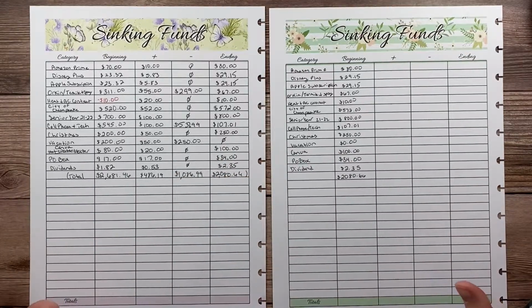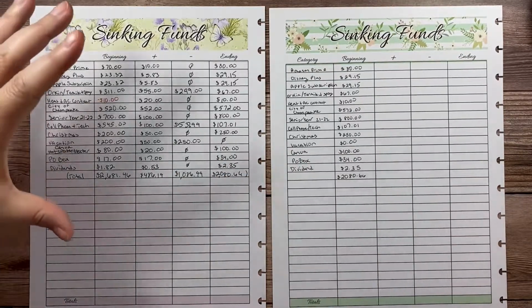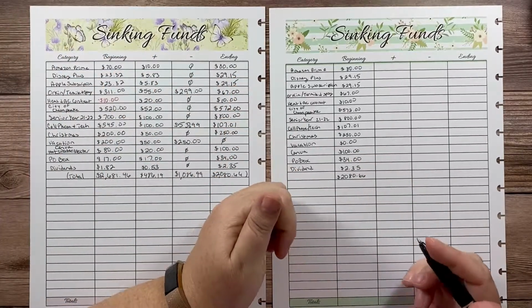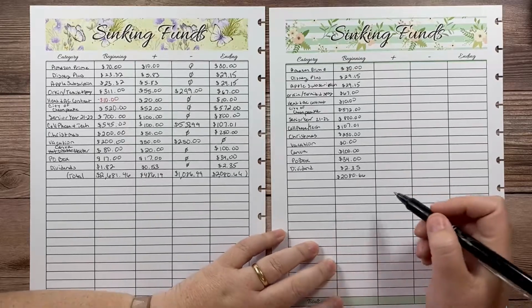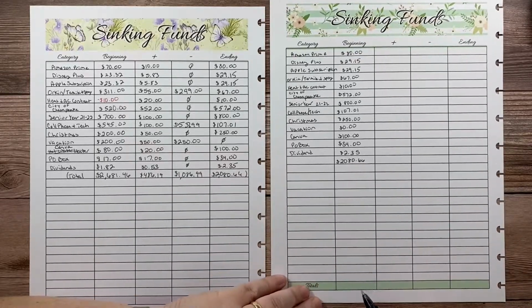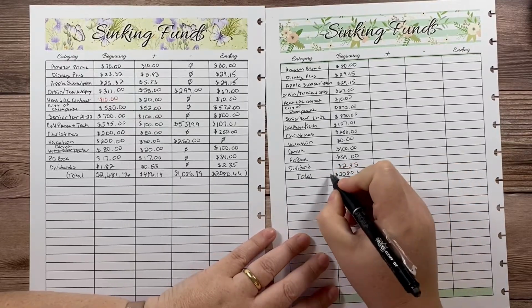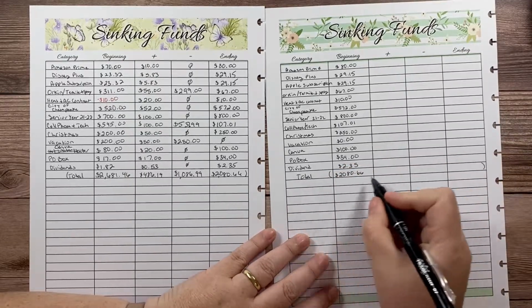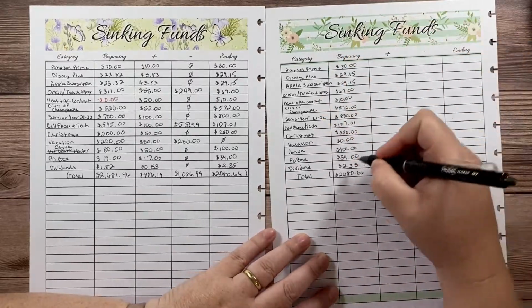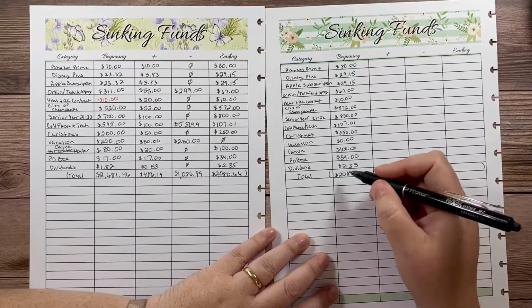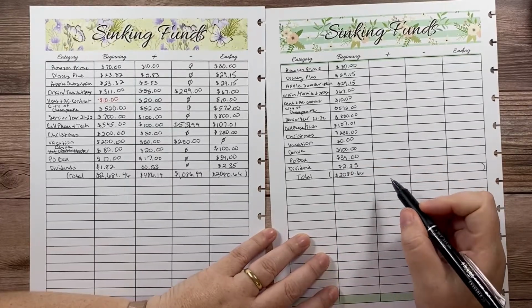Okay, I am back. My sinking funds that I had for my April ending balances are now my new beginning balance. I know I have a total way down at the bottom, but I like putting the total right here, so that the totals are closer to where the categories are. If I had more sinking funds it would make more sense, but I know I'm not going to have more than this, so I'm just going to keep that there.